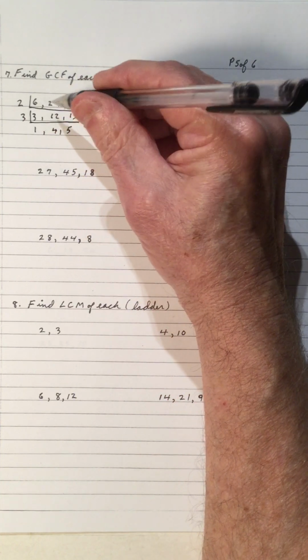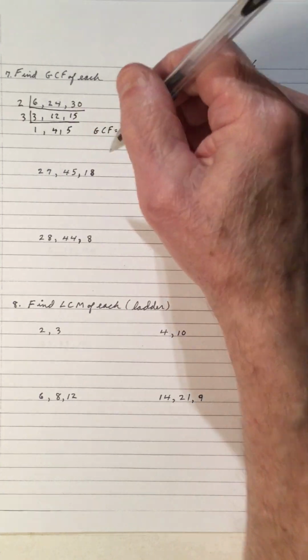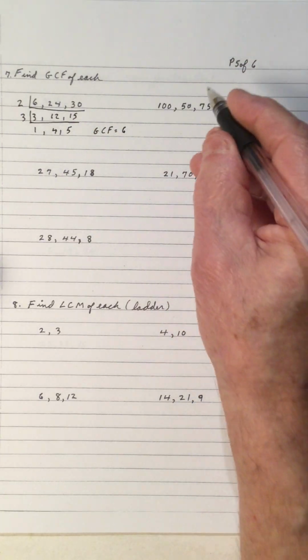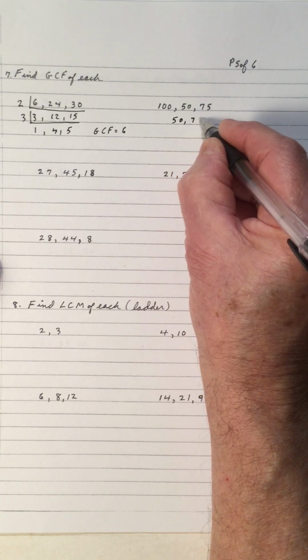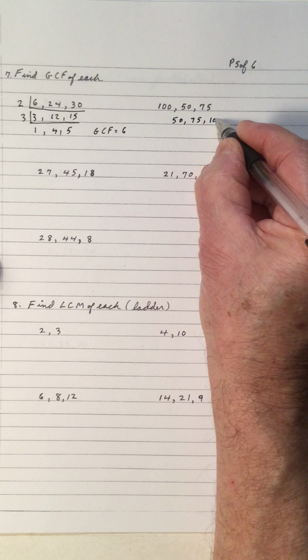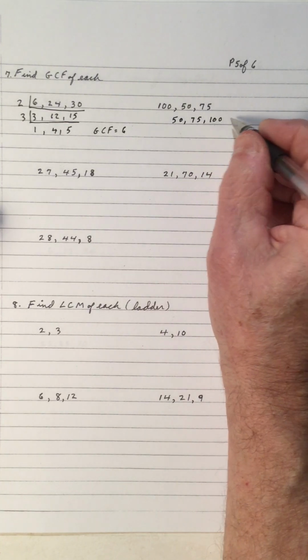6 is a factor of 6. 24 is 6 times 4. 5 times 6 is 30. So 6 is the GCF. And again, when I do these, I put the smallest number first, and then I put them in ascending order. So what factor of 50 gives you 75?